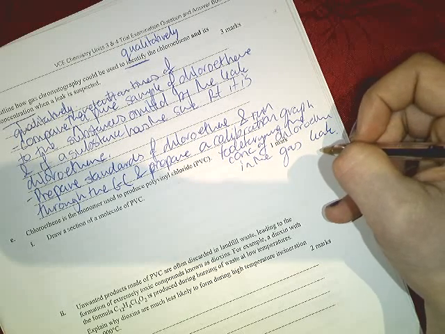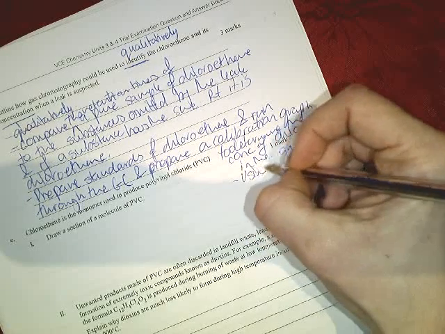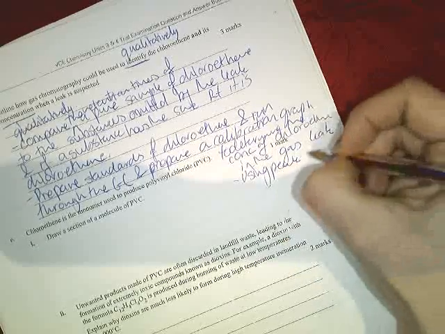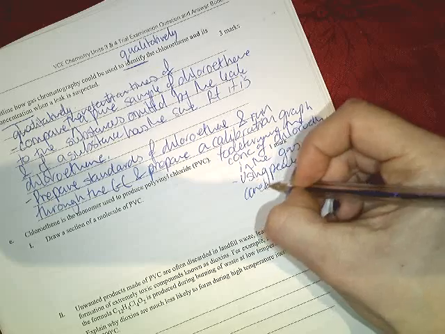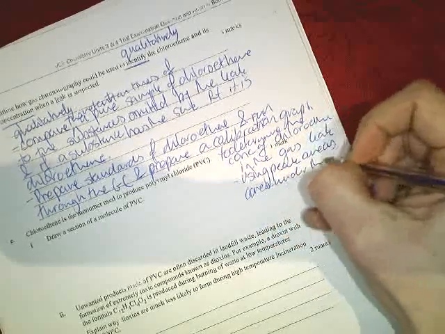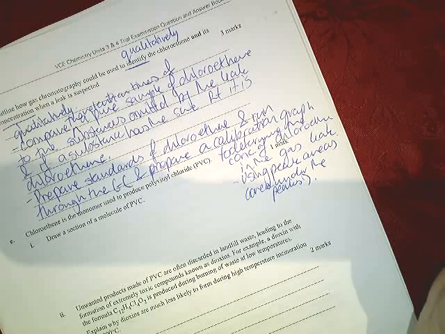All right. So you could say then add in using peak areas or area under the peaks. All right, next one.